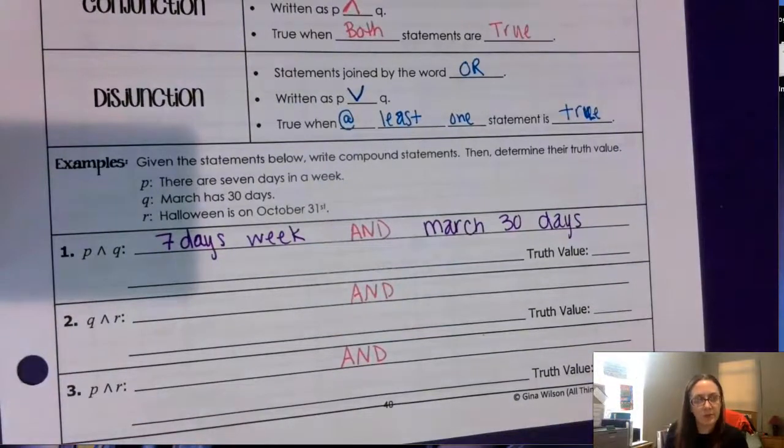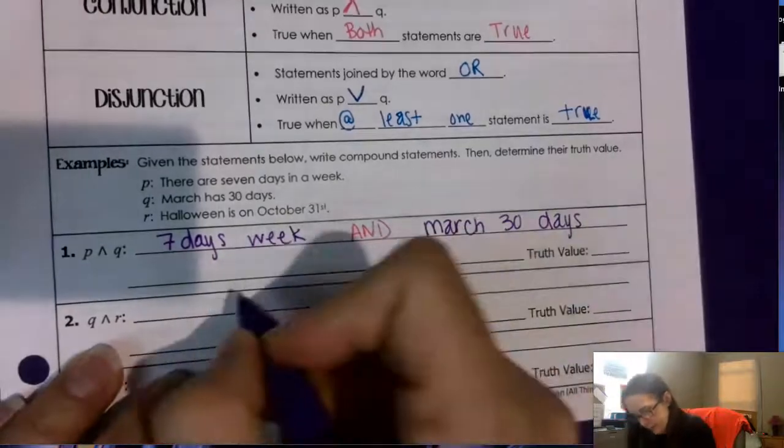Okay, so is it true? Does a week have 7 days? Well, yes, this one over here happens to be true.